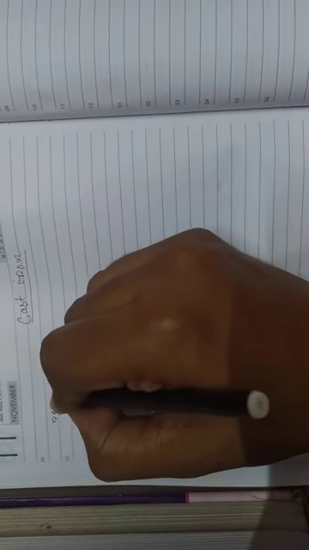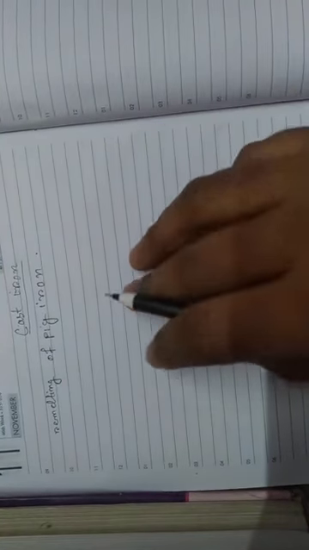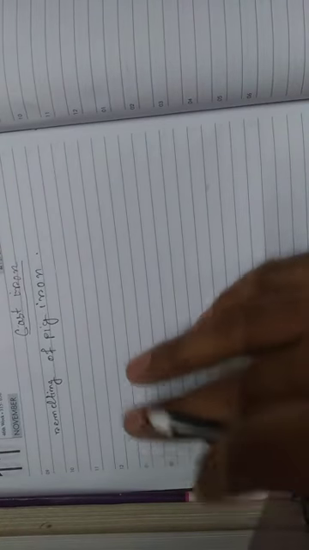Today we will discuss cast iron. Cast iron is basically obtained by remelting pig iron. Now the question will come to your mind: what is pig iron actually?